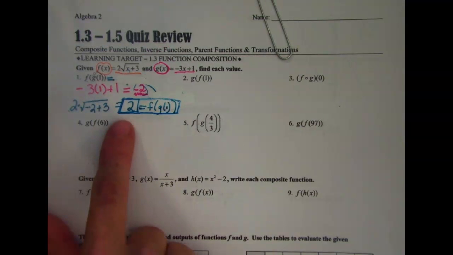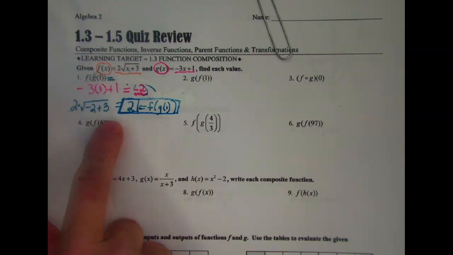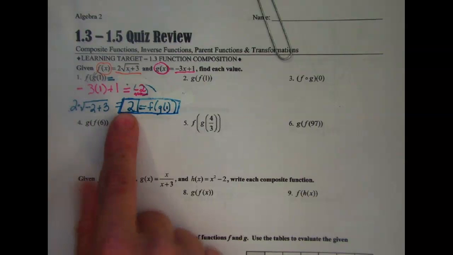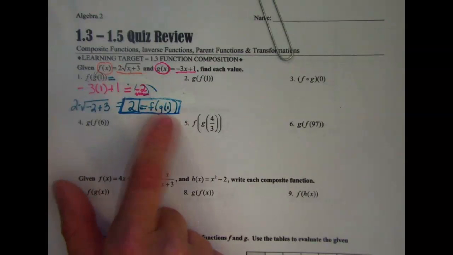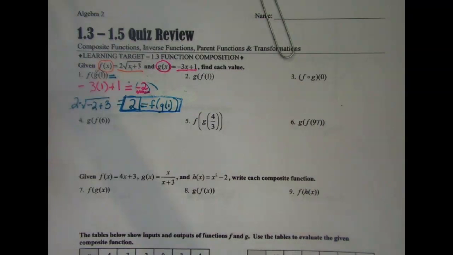Okay, for this last one, you should have had, when you put it in your calculator, it equals 2. So then I just rewrote on the other side, f of g of 1 equals 2. Or you can just have 2, it's fine.